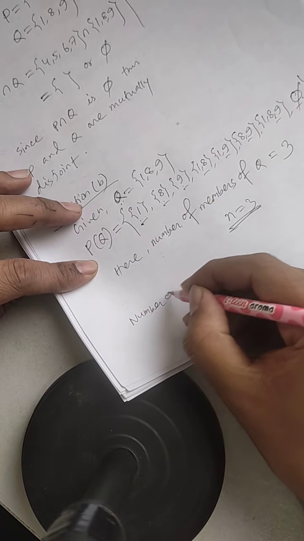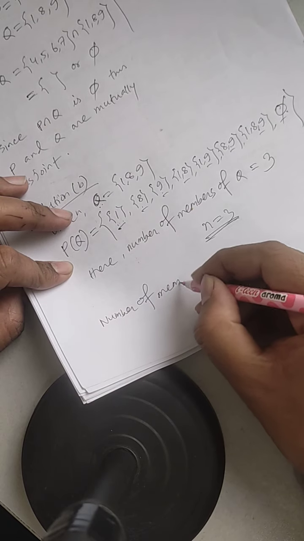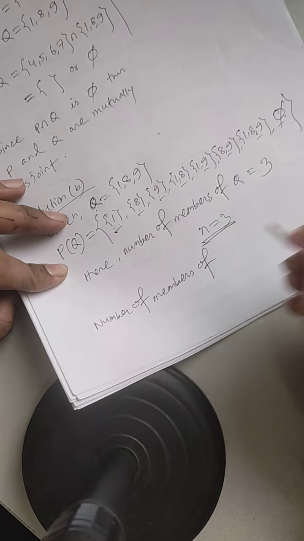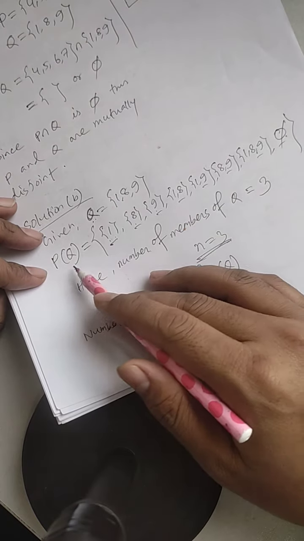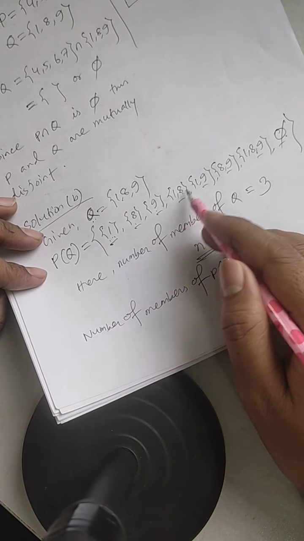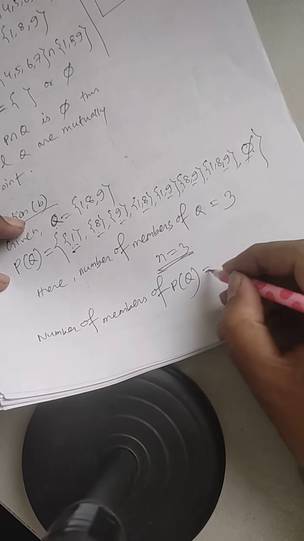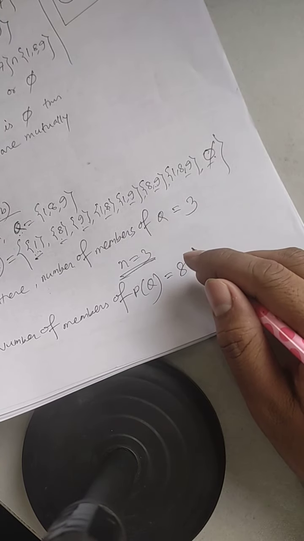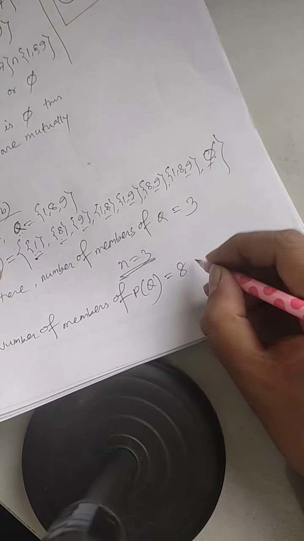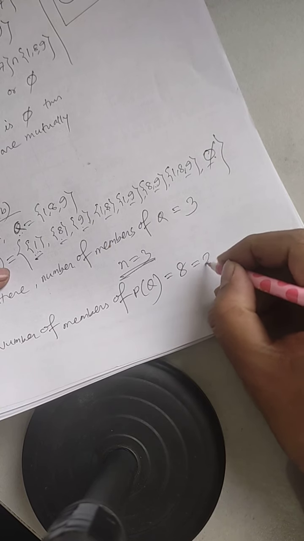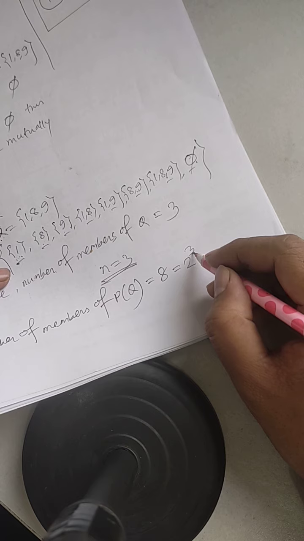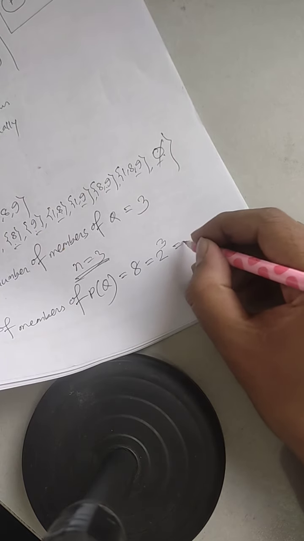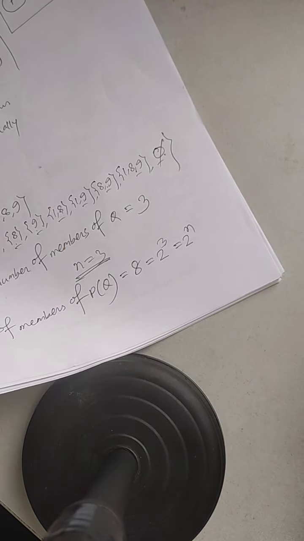Number of members of the power set of Q. So how many members in the power set of Q? 1, 2, 3, 4, 5, 6, 7, 8. Number of members of the power set of Q is equal to 8. So 8 can be written as 2 cubed, and the value of n is equal to 3, so we can write it as 2 to the power n.